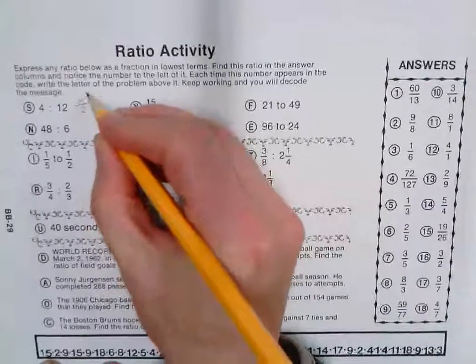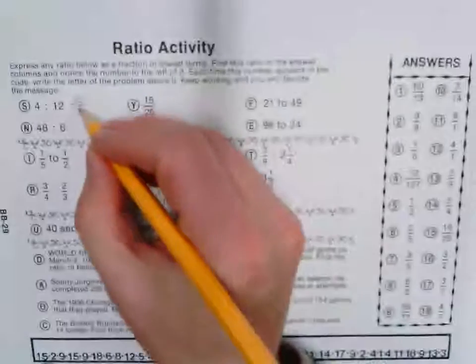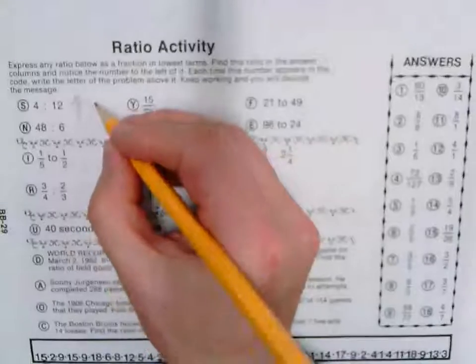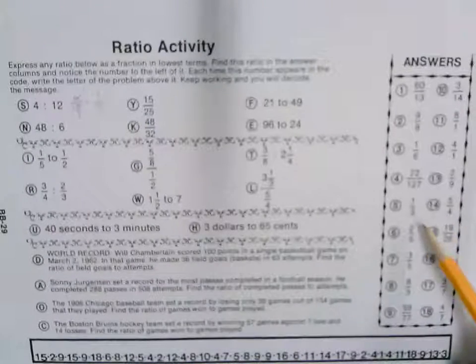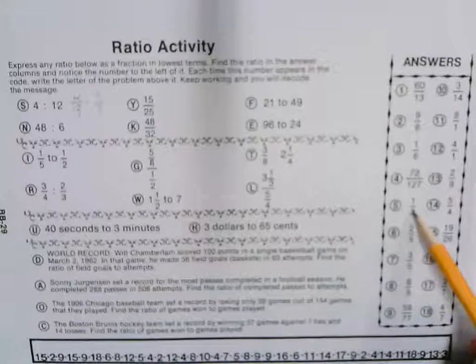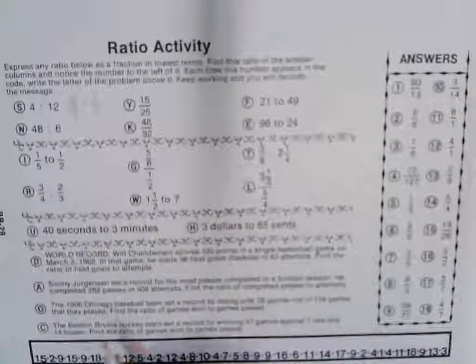4 is to 12, and then we can reduce that. Both of these are divisible by 4. 4 goes into 4 once, goes into 12 3 times. And I'm left with a fraction 1/3. And then I look over on the right, and I see that 1/3 is number 5 here. So I go to wherever there, and this is the letter S.